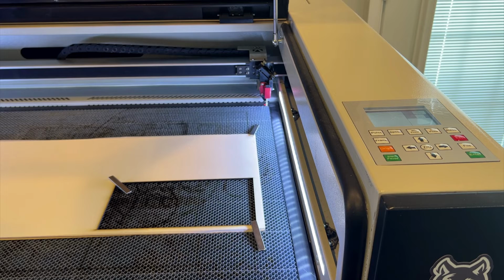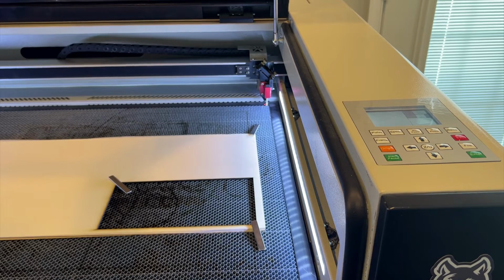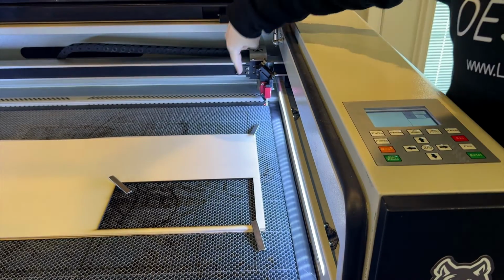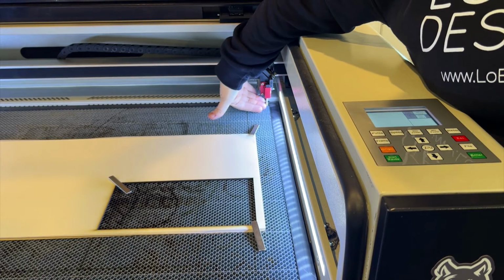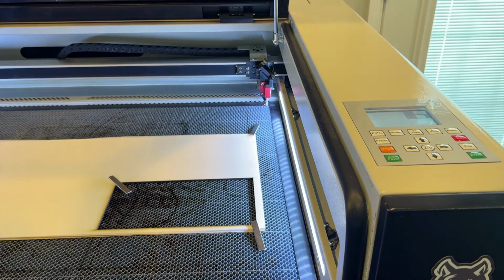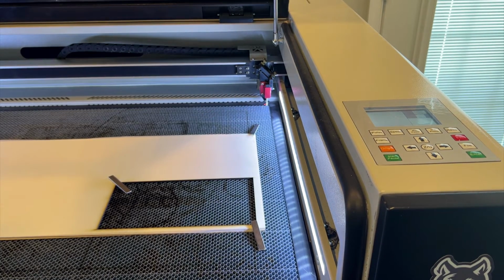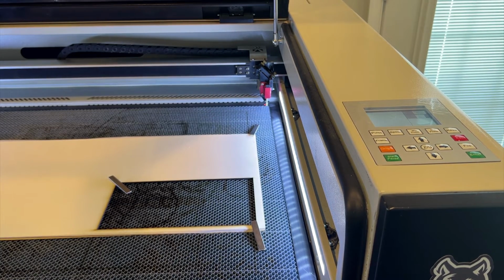I'll be right back. Okay, now you are looking at my laser. This is my Eon USA Mira 9, and I'm going to quickly show you how the red dot beam works, which is this guy right down here. You can see the red dot that's coming under. That is called a red dot pointer, and that is what shows us where our laser beam is going to start and where it's going to cut.